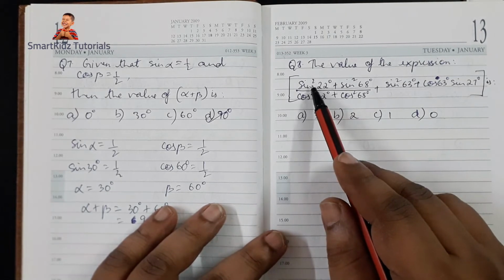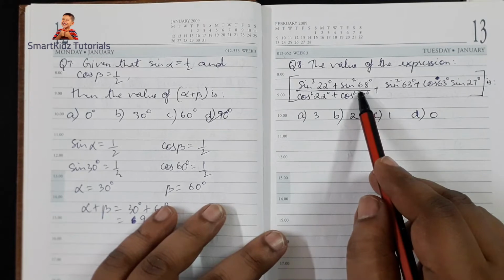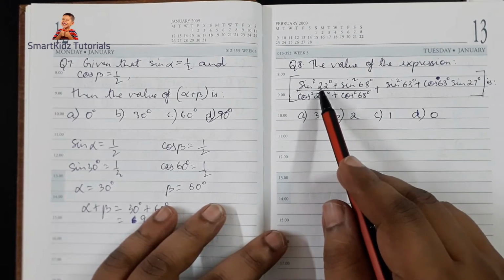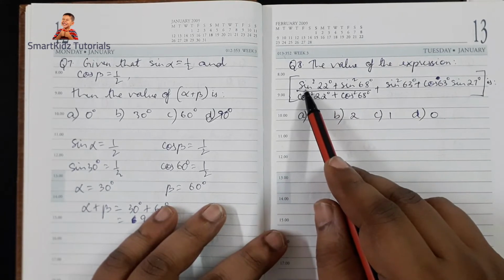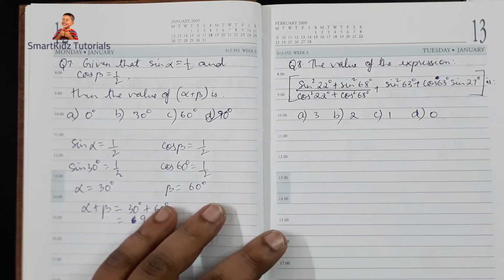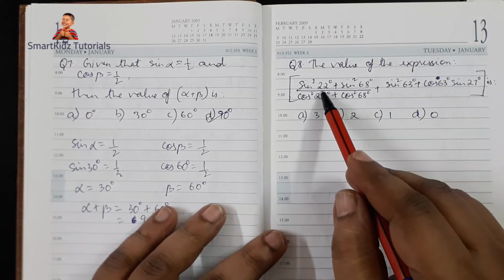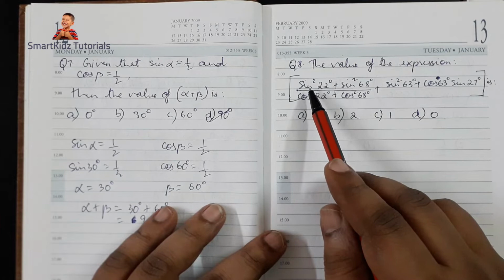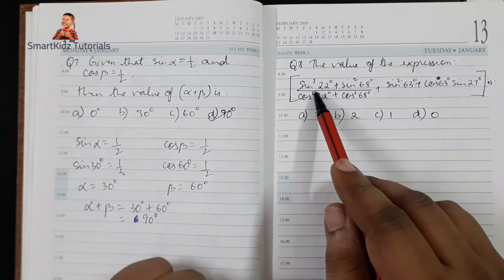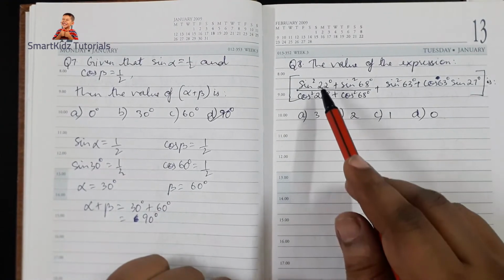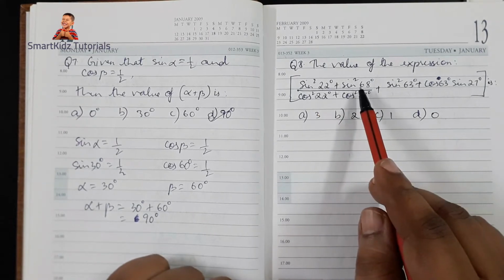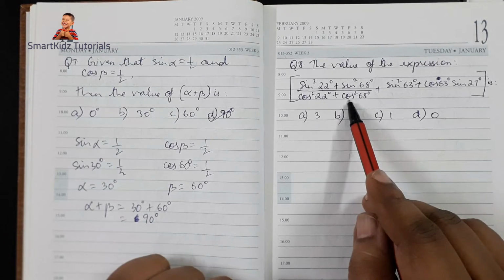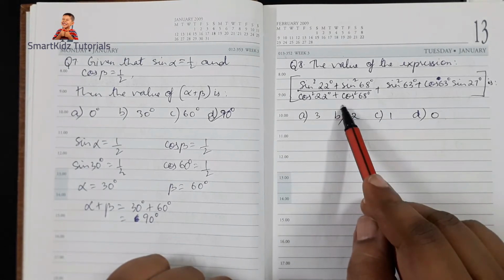What I see over here is this is sin square 22, sin square 68 degrees. Now, can we change one of these to have the same degrees, but with complementary angles? Okay. So what I see over here is that we can change this sin square 22 degrees to cos square 68 degrees. Because if we do that, then cos square 68 degrees and sin square 68 degrees will become 1. Same thing if we do here also, it will become 1 upon 1.